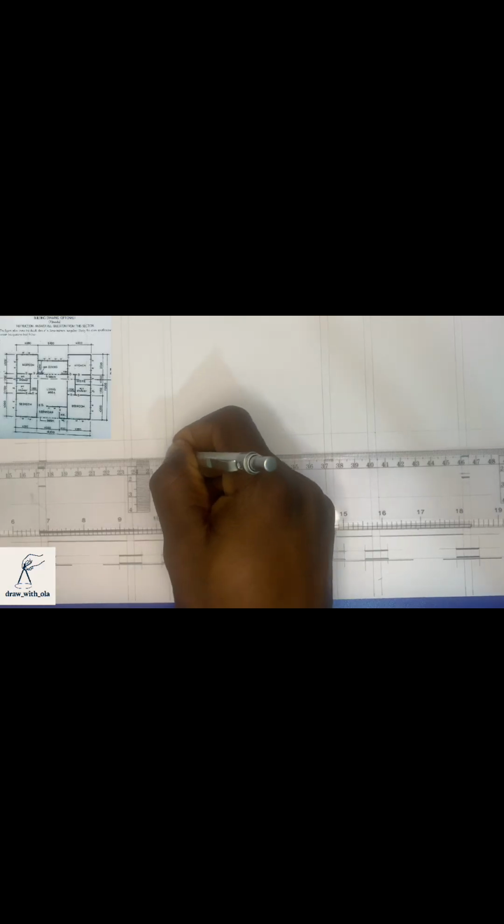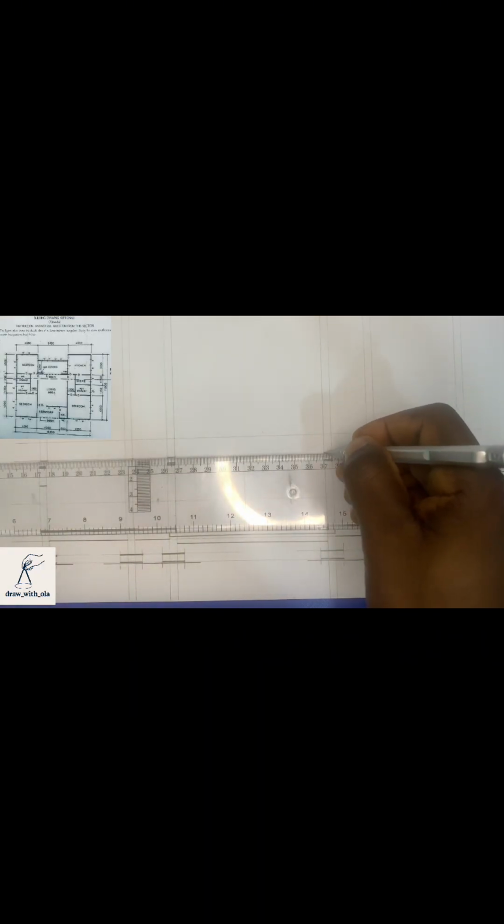So this is it. So the lintel level. You need a lintel immediately after a section cuts through a door or a window.